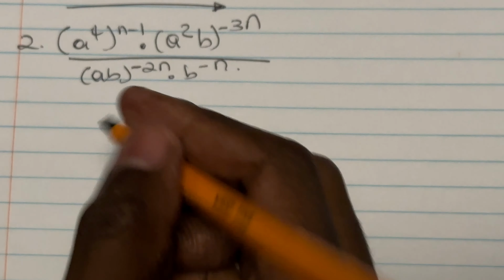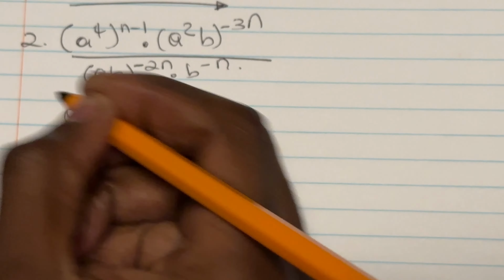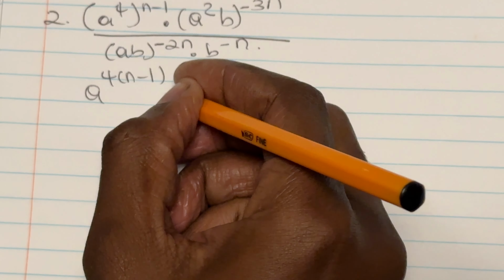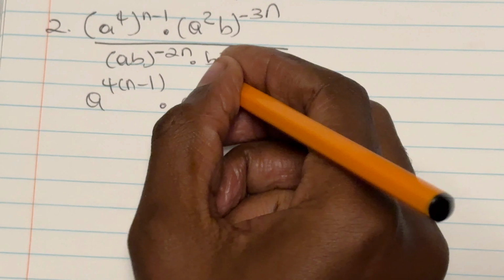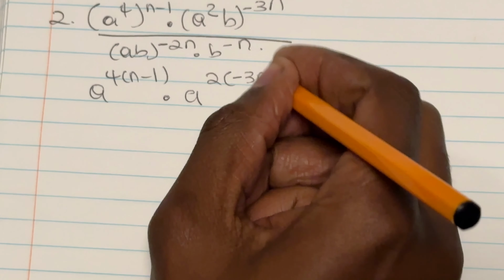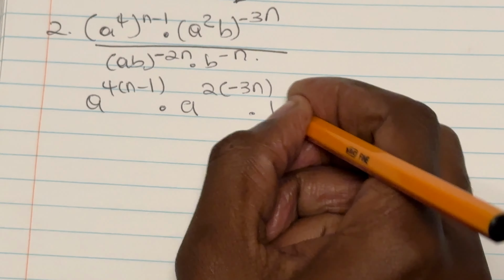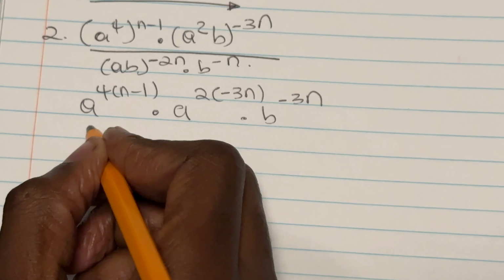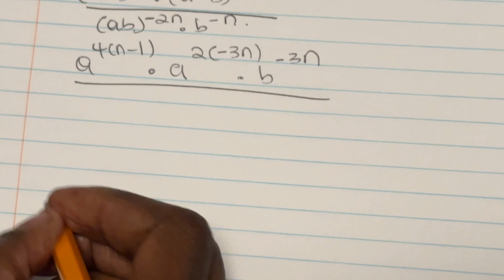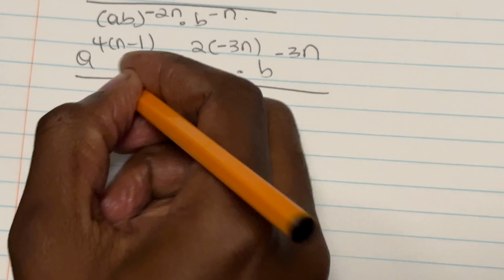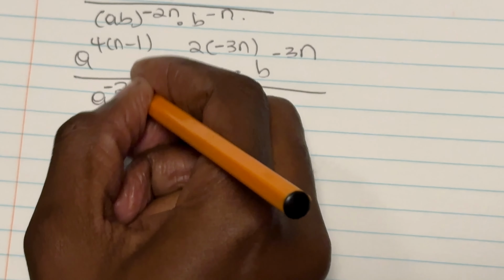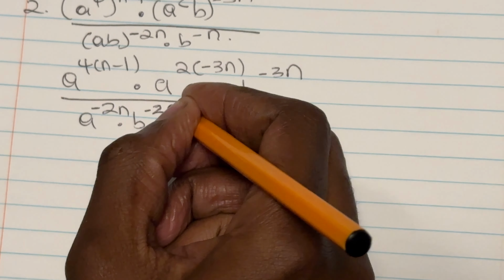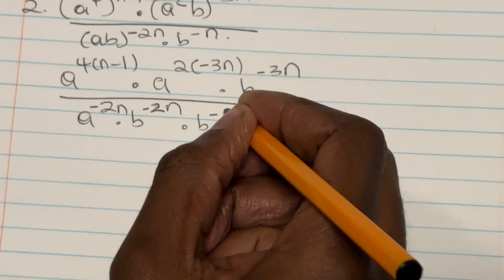So multiplying inside the brackets on top is going to be a times 4n minus 1 times a^2 times negative 3n, also times b^-3n over, multiplying negative 2 inside a times b is going to be a to the negative power of 2n, b times b to the negative power of 2n, and also times b to the negative power of n.